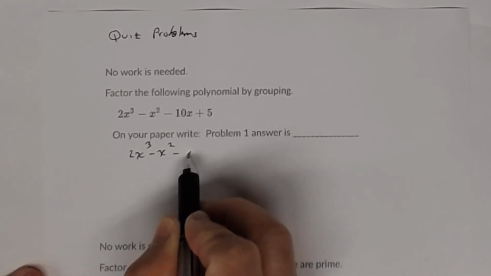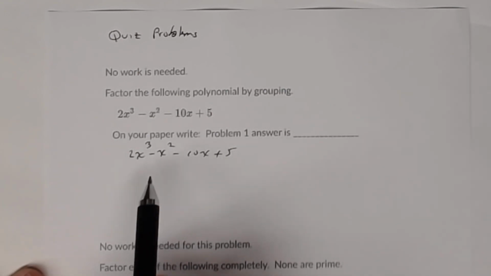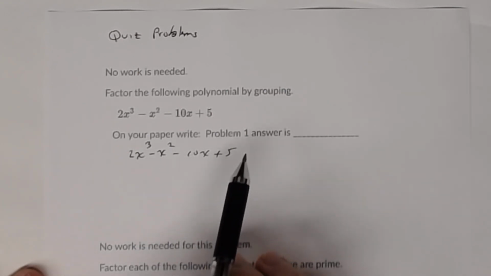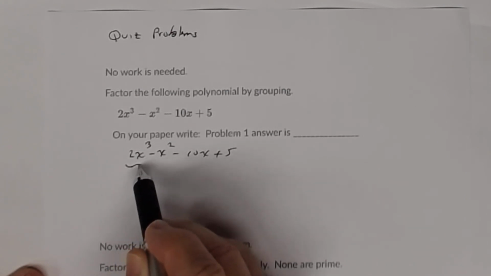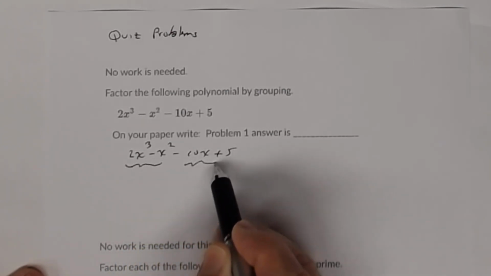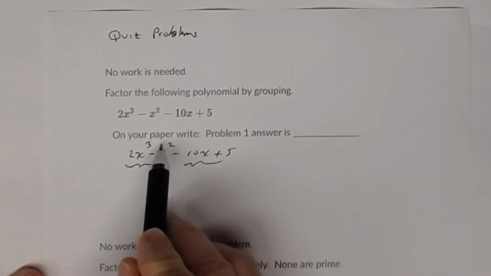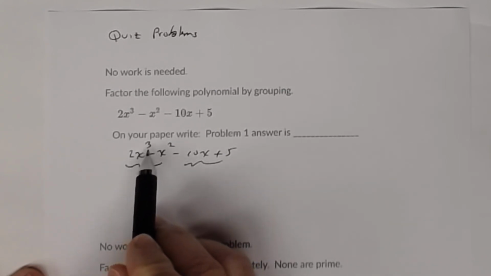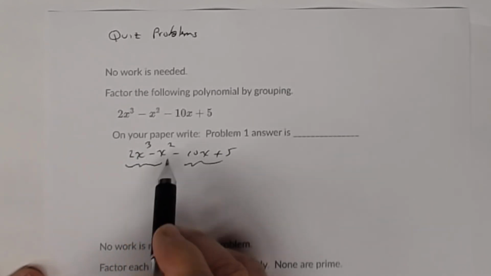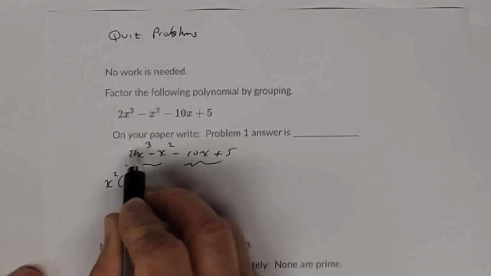Usually, and that's not always the case, when you have a polynomial and they ask you to factor by grouping, the first thing you want to do is to group the first two terms and the last two terms. Now, in the first two terms, the greatest common factor of those two terms is x squared. So we're going to factor out an x squared from that first group.